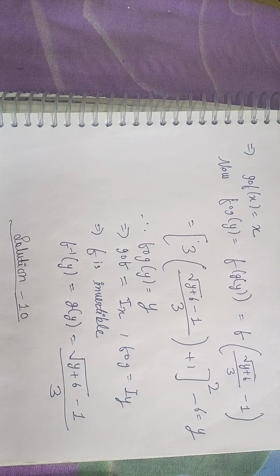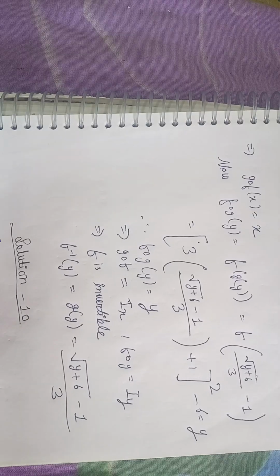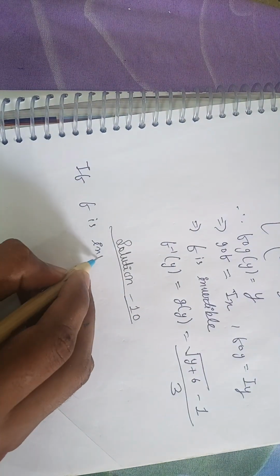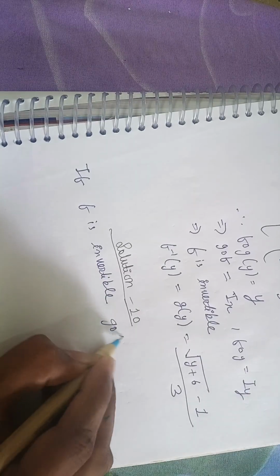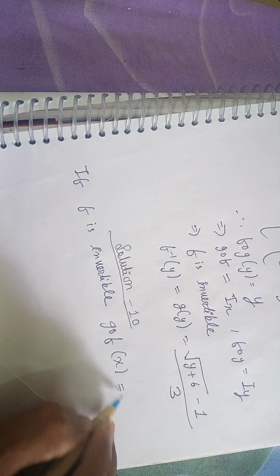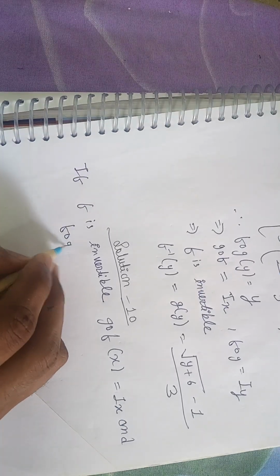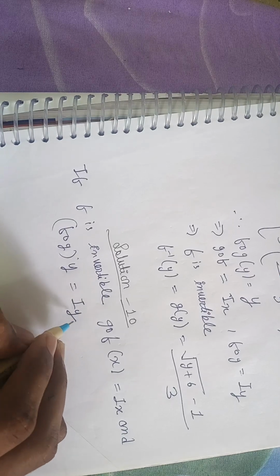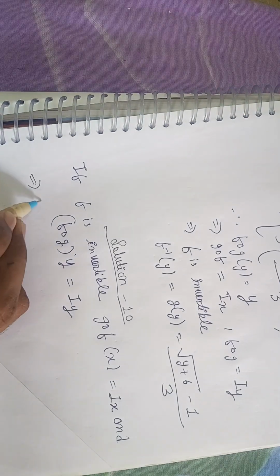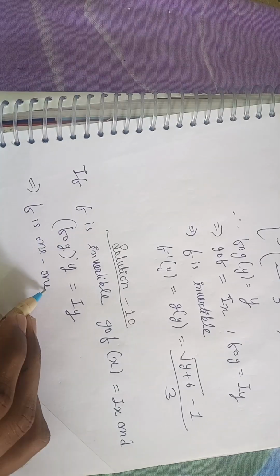if f is invertible, then g o f = I_X and f o g = I_Y. Therefore f is one-one and onto.